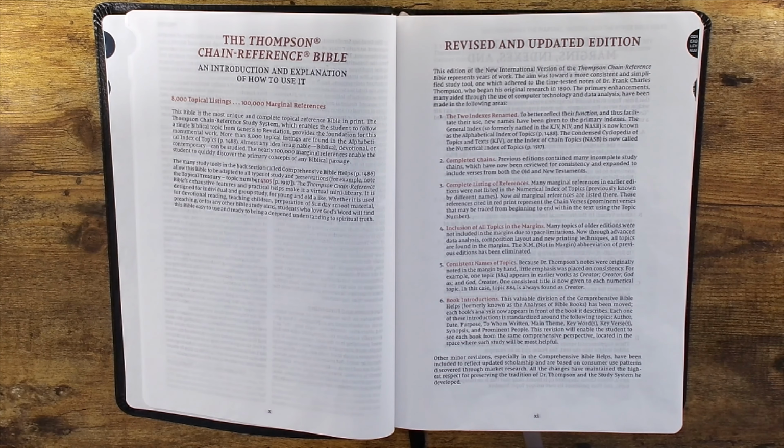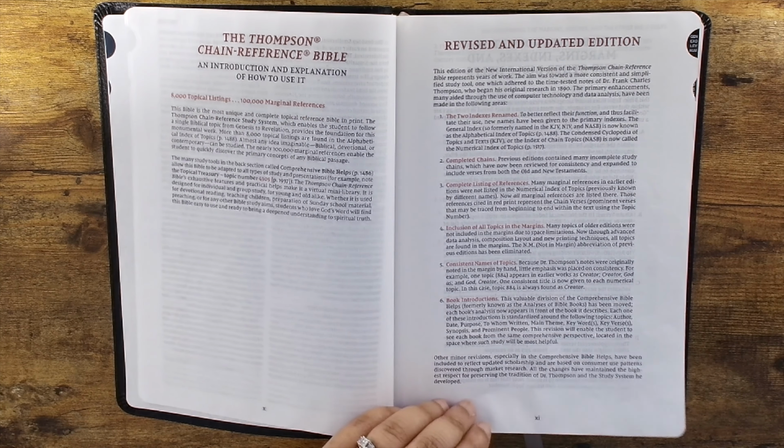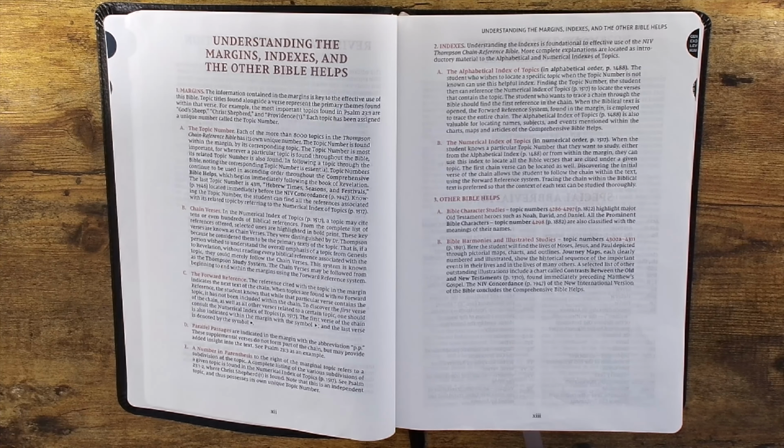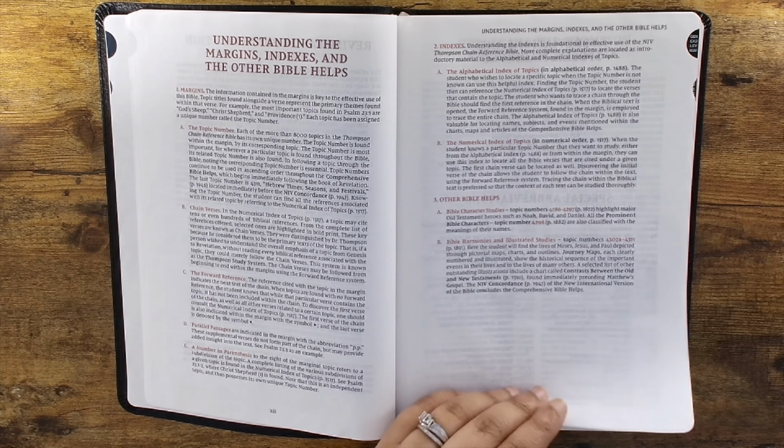So here's a very important thing. When you purchase this Bible, be sure to read the introduction here. They have an introduction and an explanation on how to use it, information on the revised and updated edition, as well as understanding the margins, the indexes, and the other Bible help. So definitely read the introduction.